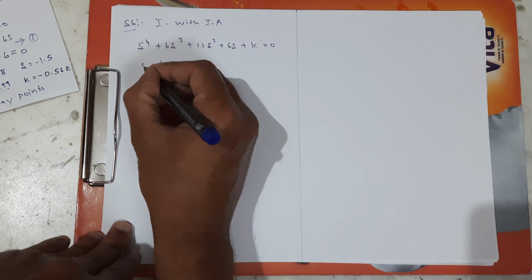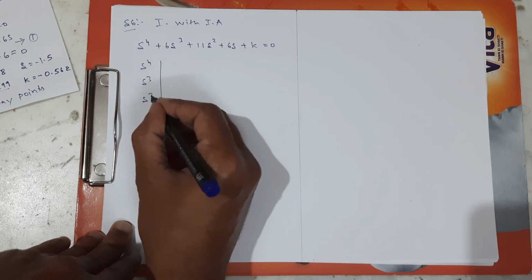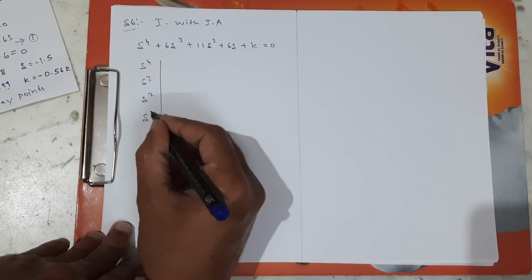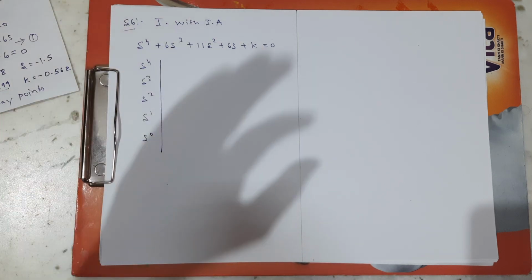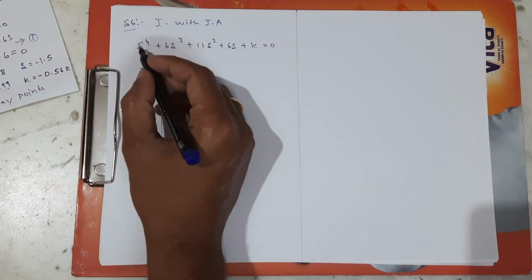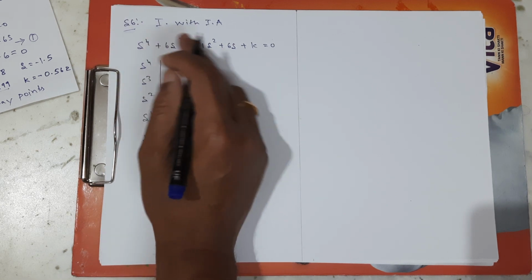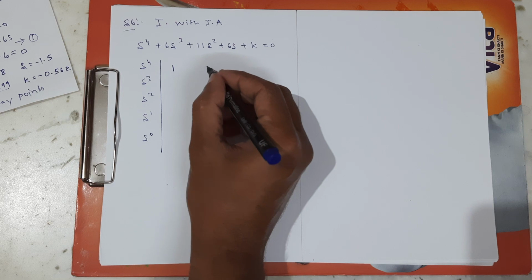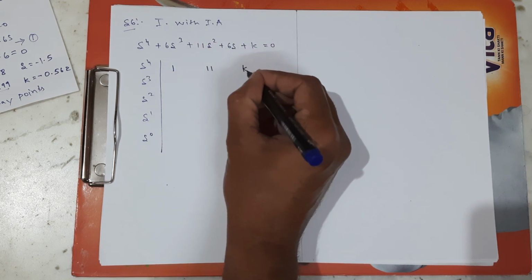The highest is s to the power of 4, s to the power of 3, s to the power of 2, s to the power of 1 and s to the power of 0. So here the coefficient of s to the power of 4 is 1. Next s to the power of 2, that is 11. Next s to the power of 0, that is k.